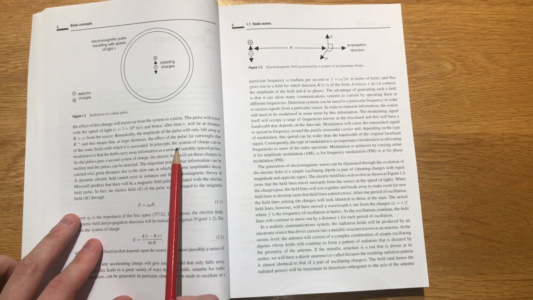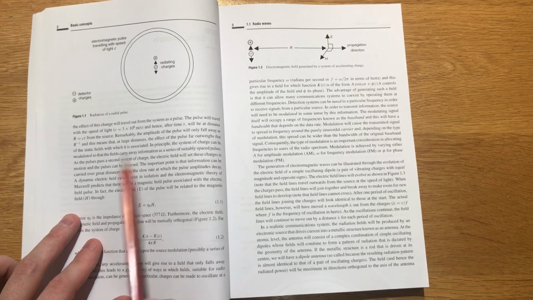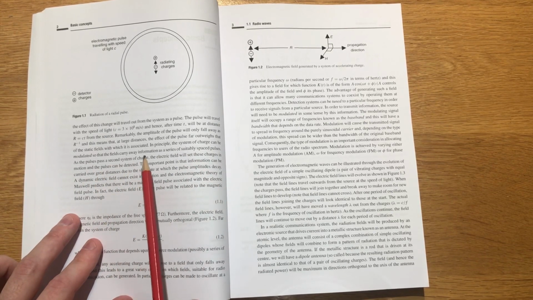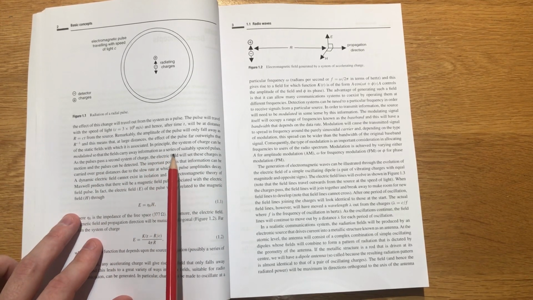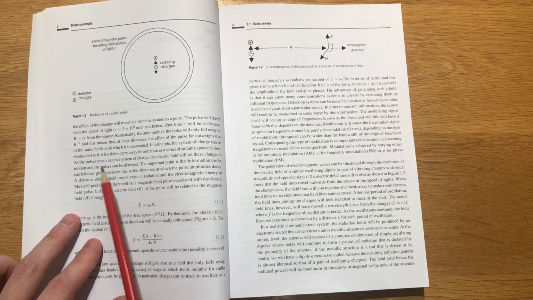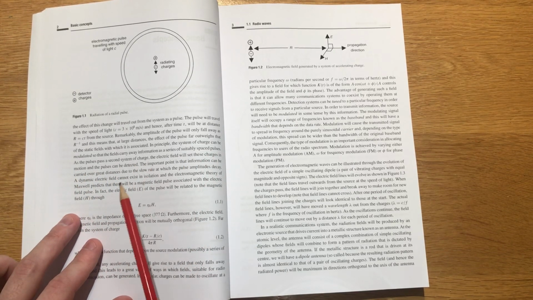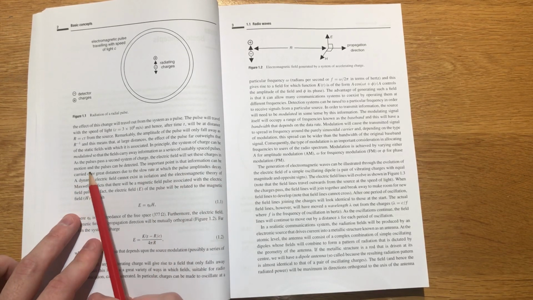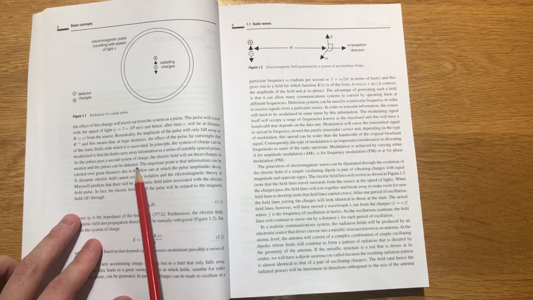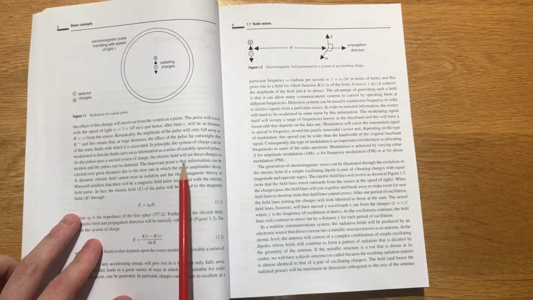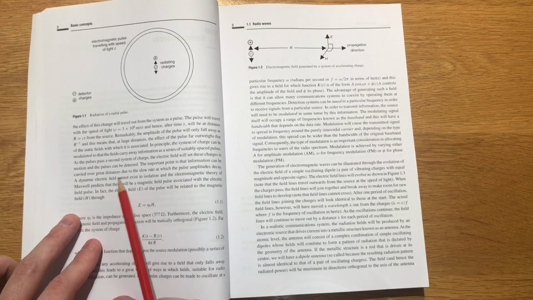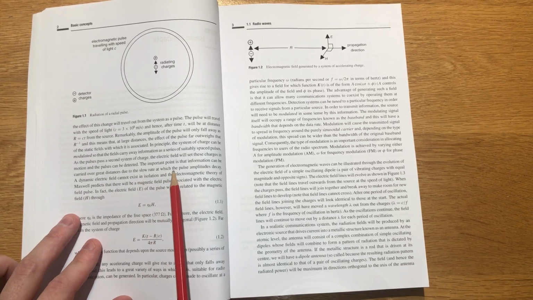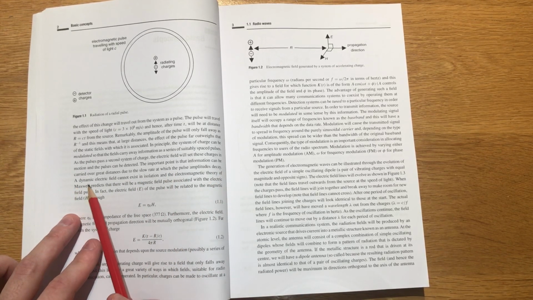In principle, the system of charge can be modulated so that the fields carry away information as a series of suitably spaced pulses. As the pulses pass a second system of charge, the electric field will set these charges in motion and the pulses can be detected. The important point is that information can be carried over great distances due to the slow rate at which the pulse amplitudes decay.